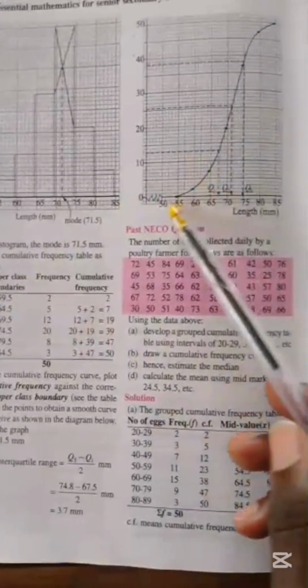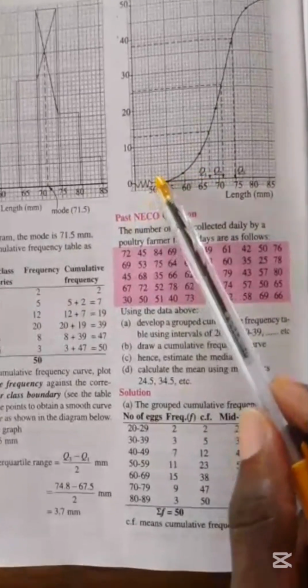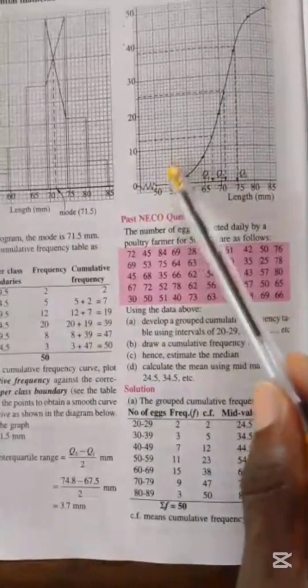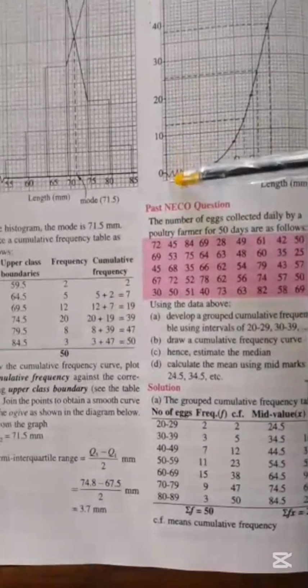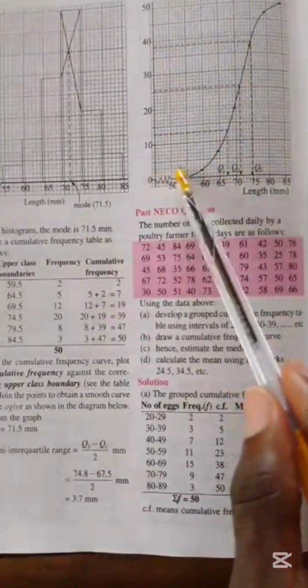All right, so let's look at how we plot our points. Make sure you note the scale they are using now. On the x-axis, 5 centimeters represent 2 centimeters. On the y-axis we have thick line, thick line, thick line. This is the same scale: 2 centimeters representing 5 units on the cumulative frequency axis. Take note, it's not starting from 0. That's why there's this little zigzag. Now start plotting your points.